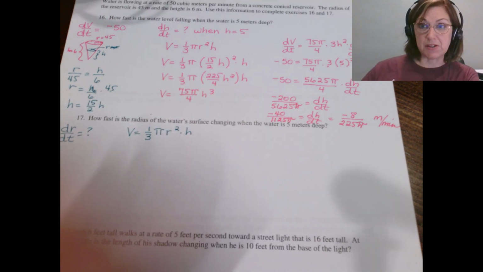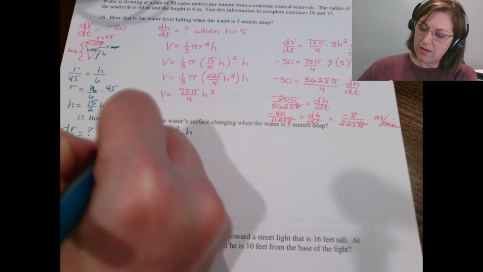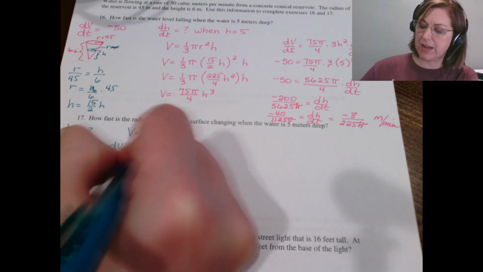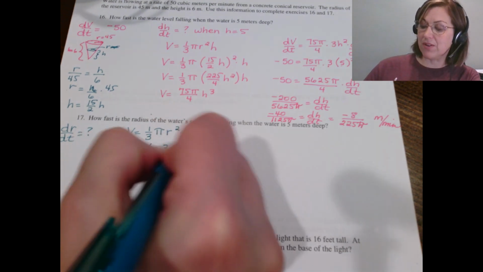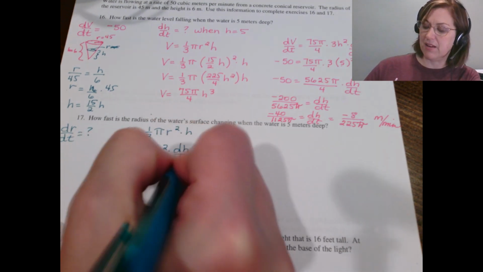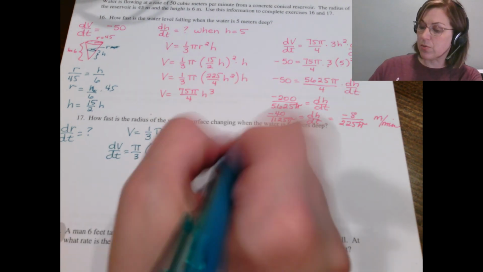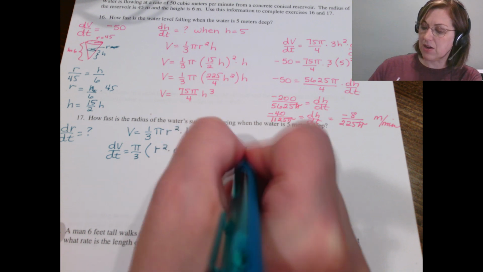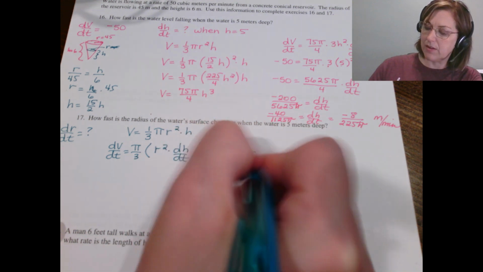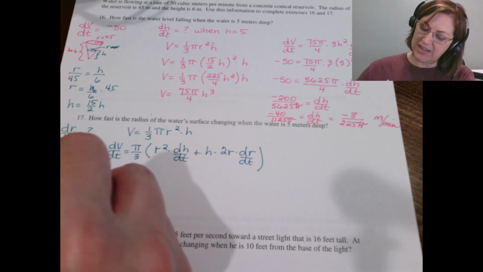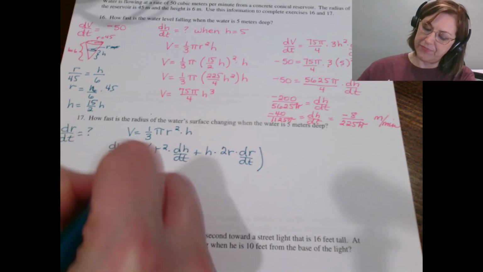And let's do a product rule. I'm going to leave the pi over 3 in front here, and then I'll do my product rule. That's first times the derivative of the second, that's dH/dt, plus the second times the derivative of the first, so r squared would be 2r times dr/dt. And let's plug in what we know. We know dV/dt is negative 50.